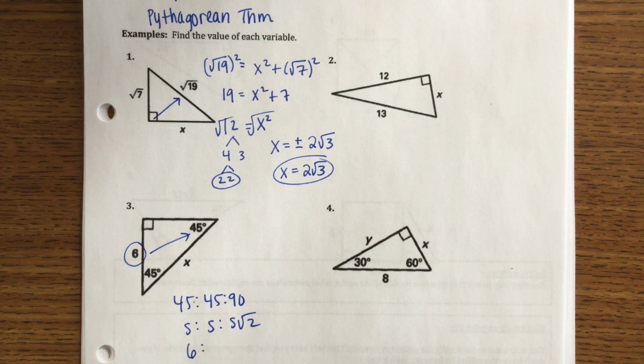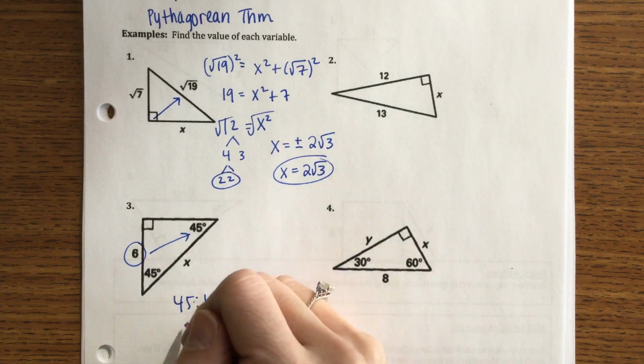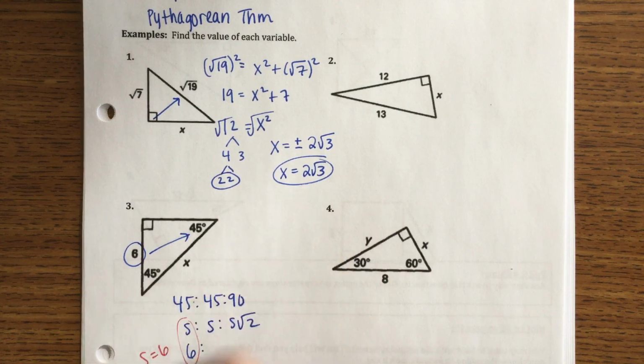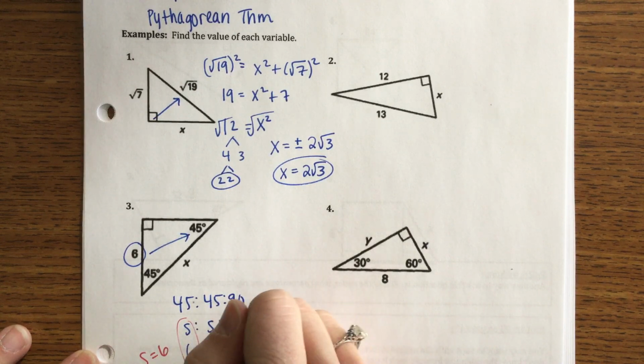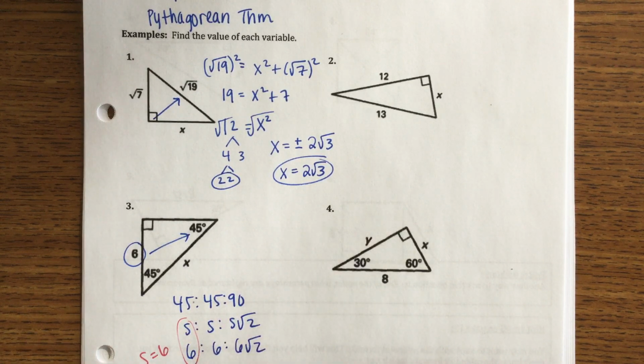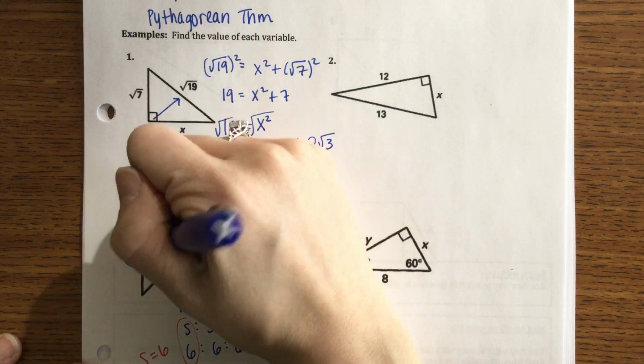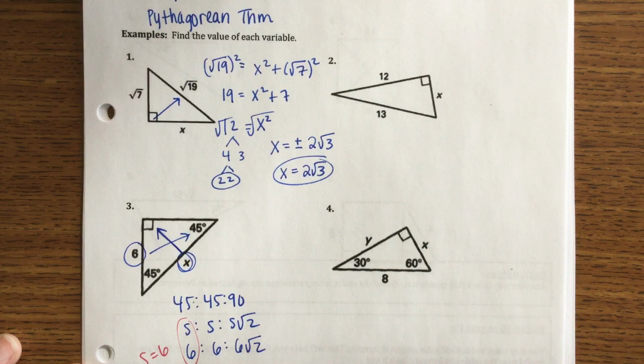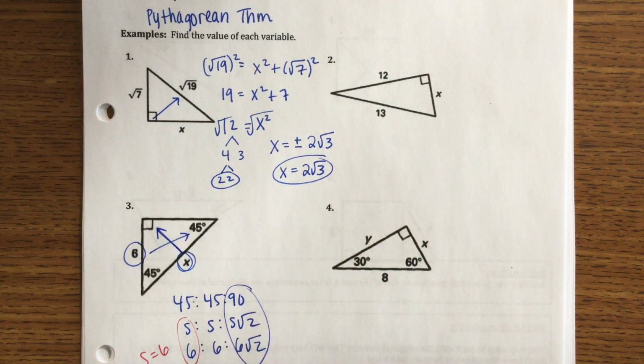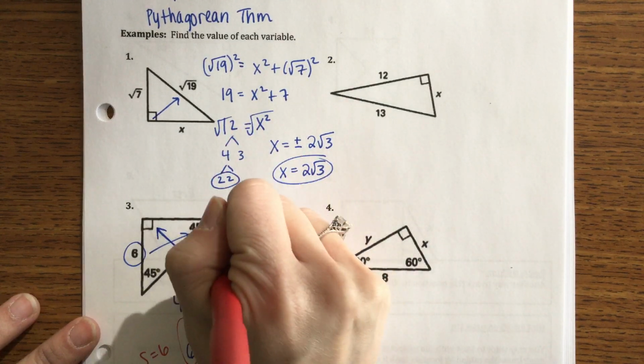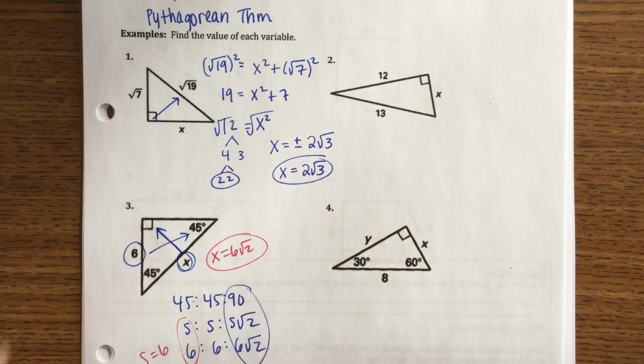Now, this tells us that S equals 6. So then this S will also be a 6. S root 2 will be 6 root 2. So, the side we are looking for, the X, across from the 90. That would be this column. So we would say that X equals 6 root 2.